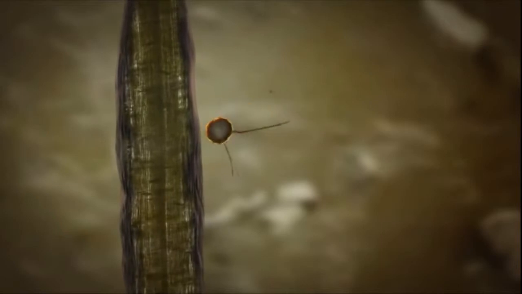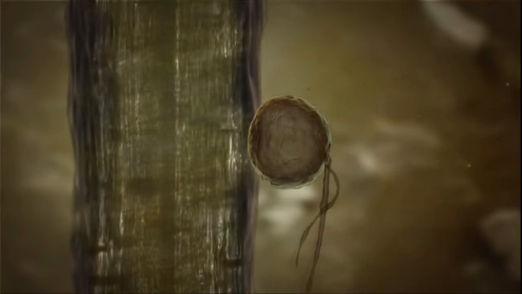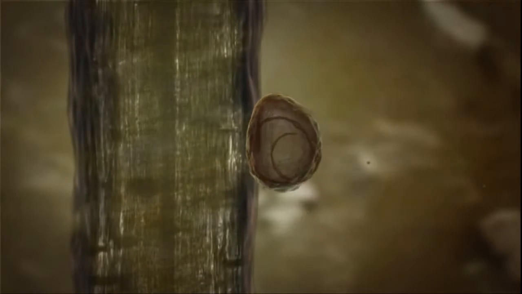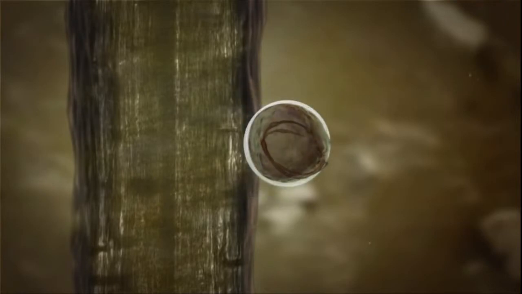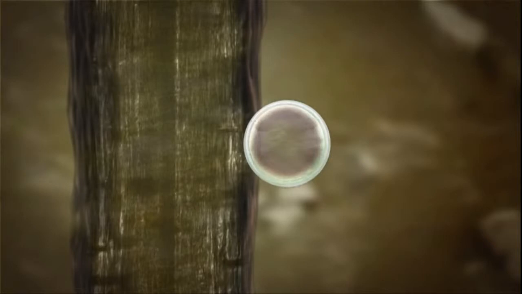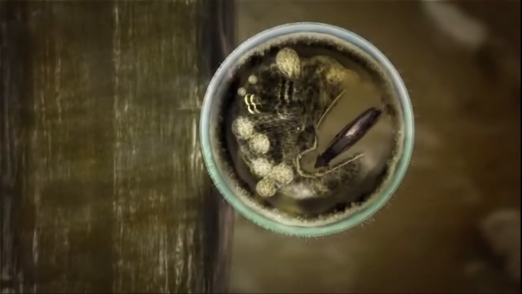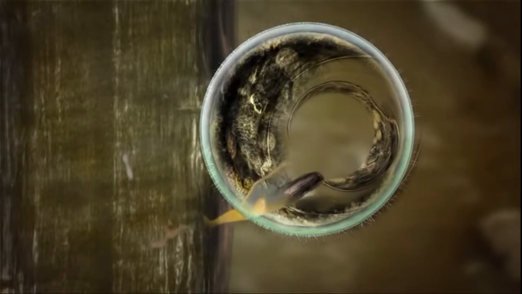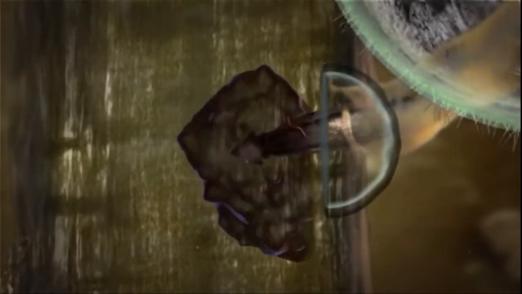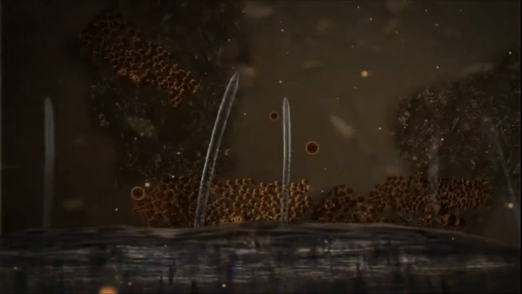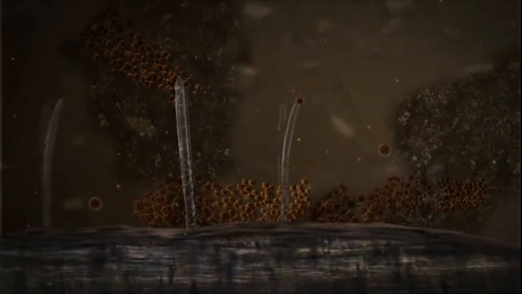The zoospore swims in soil water until it contacts a root hair, settles on the surface, and penetrates the wall of the root hair. The more resting spores that are present near the roots, the more root hairs become infected.